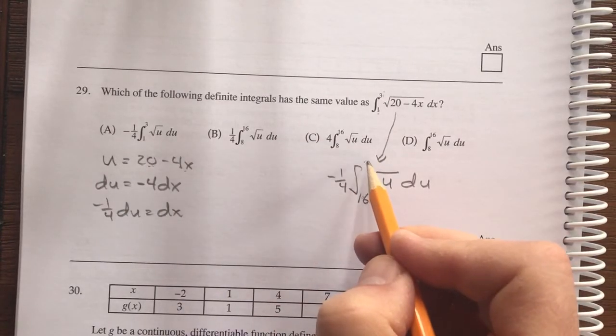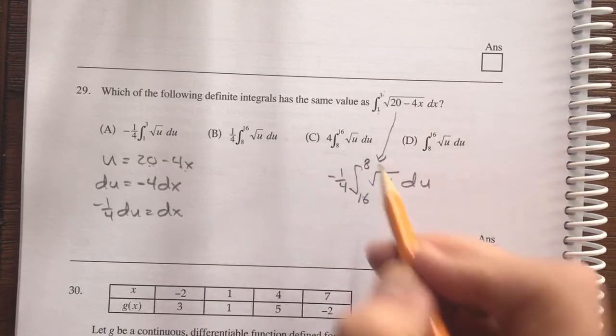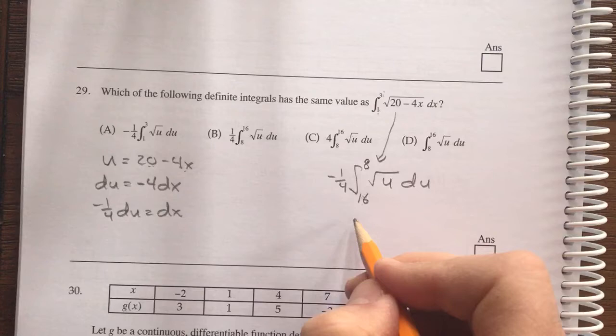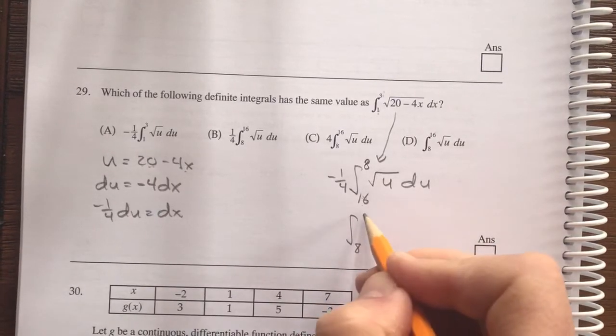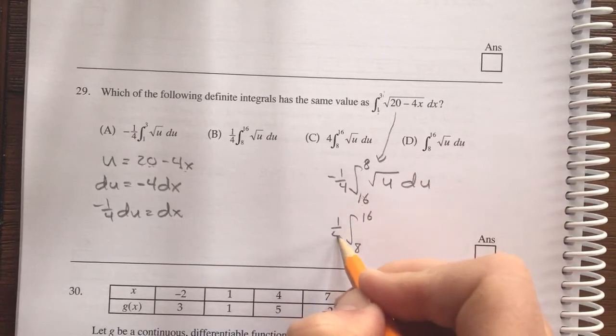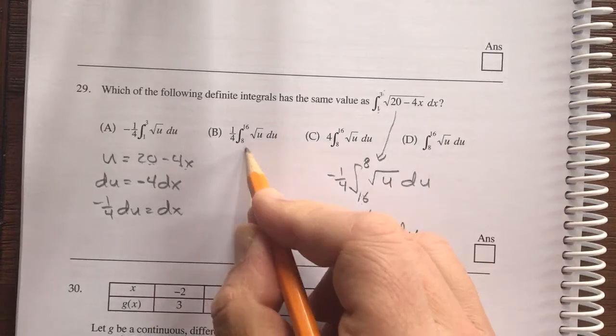That doesn't seem right either. Oh, yeah, 20, take away 12, that would be 8. And if I don't like the fact that this is upside down, so if I flip them around, put the 8 down there and the 16 up there, then I have to make this positive. And that is choice B.